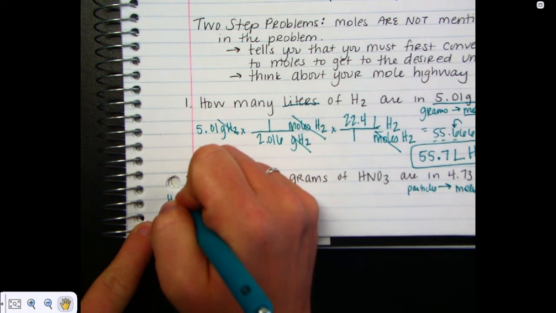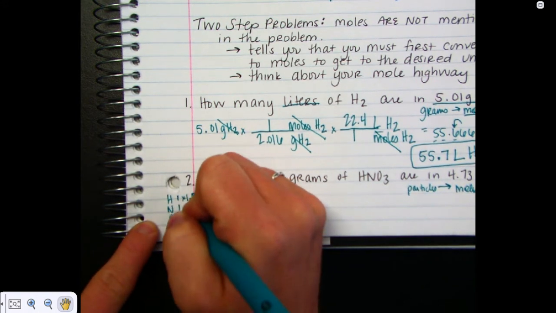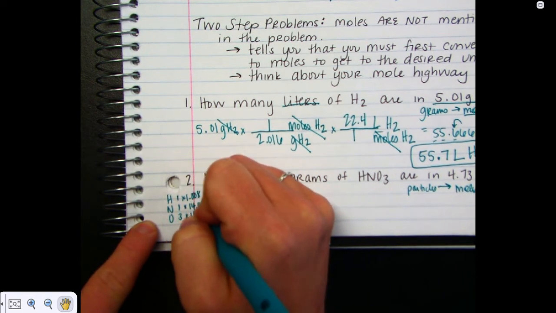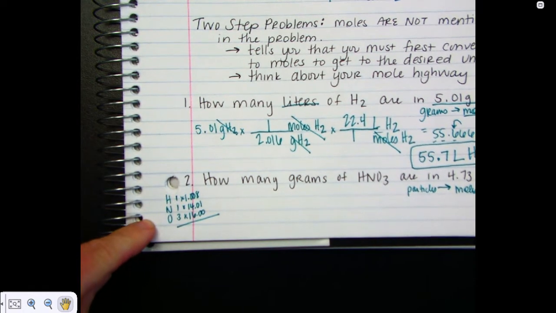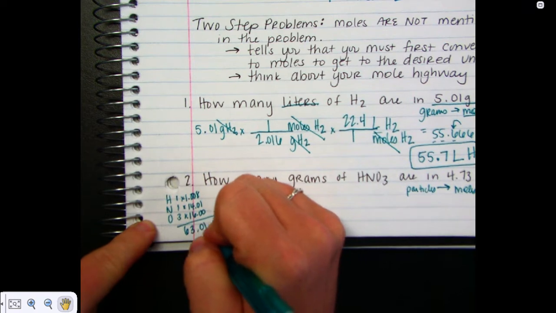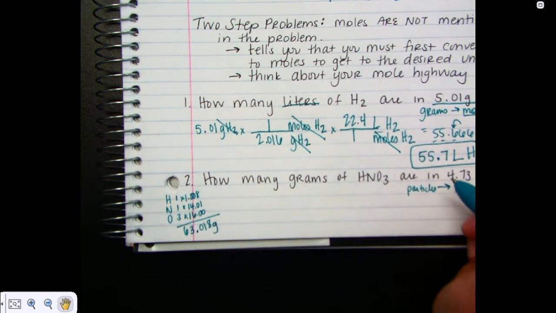HNO3: one H, one N, three O's. 1.008, 14.01, 16.00. I'm going to add all those up. I'm going to try to save a little space here. 63.018. If you need to see that done out longhand, go back and watch the molar mass video.